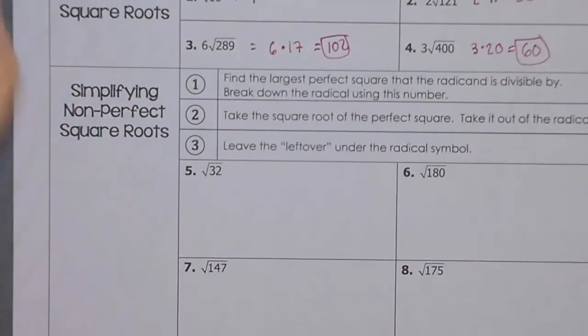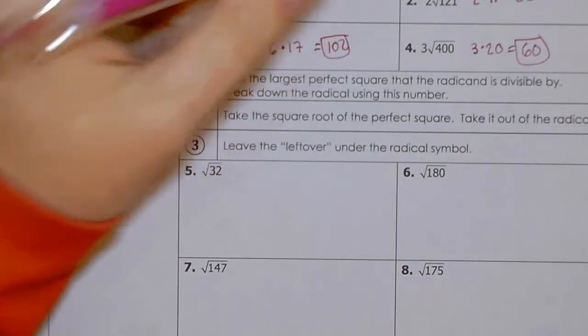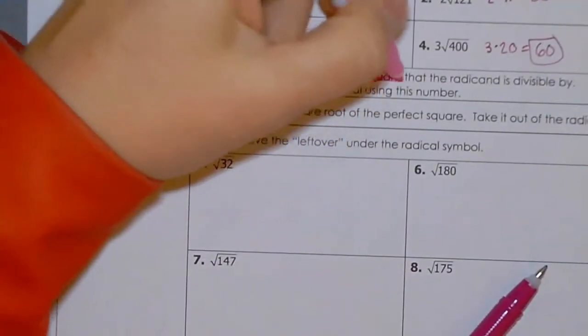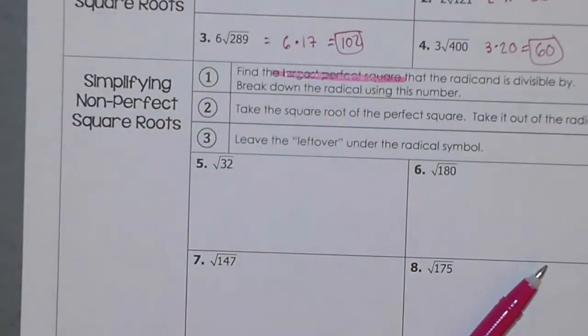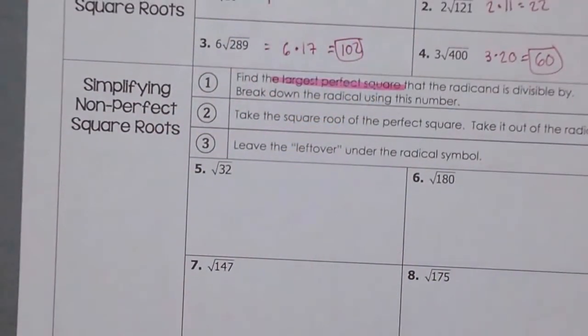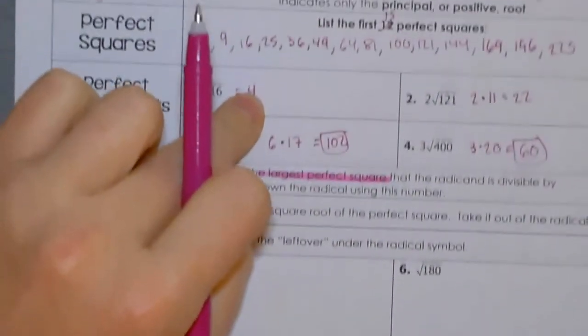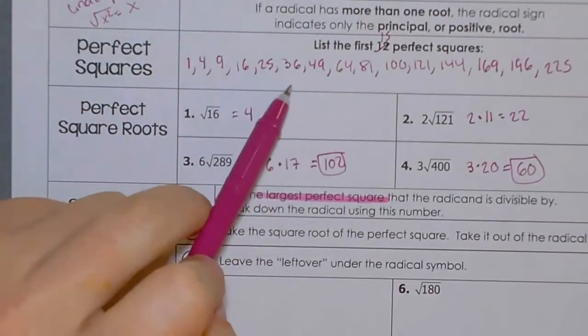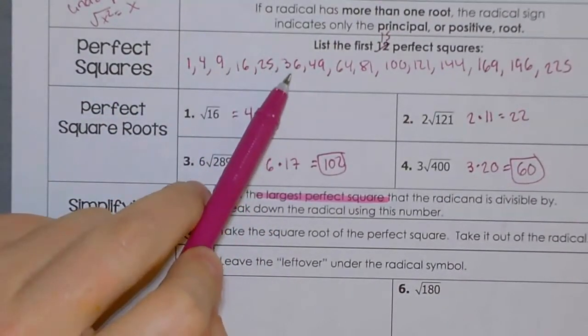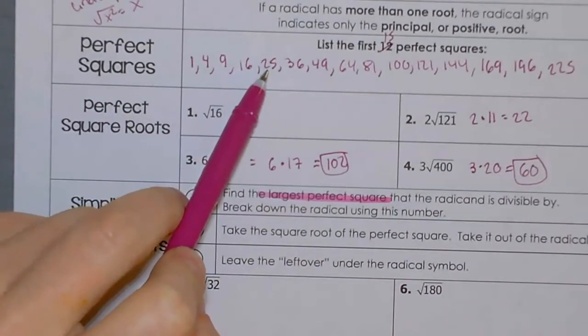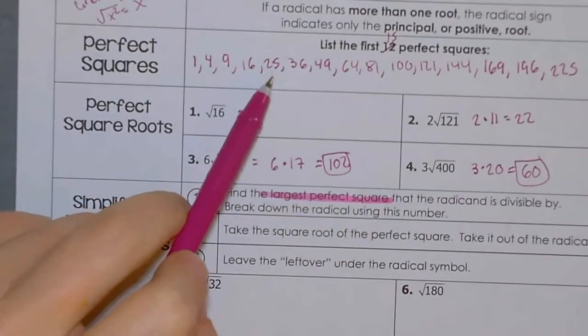So what I like to do is take my list of perfect squares and find the largest perfect square that the radicand is divisible by. And it's really important that you pick the largest perfect square. Otherwise, you're going to have extra work to do. So if I look up here, 32 isn't very big, so I know that I'm probably not going to need 36. 32 is not divisible by 36. It's probably not divisible by 25 either, because this ends in a 5, so anything that would be divisible by 25 would need to end in a 5 or a 10.